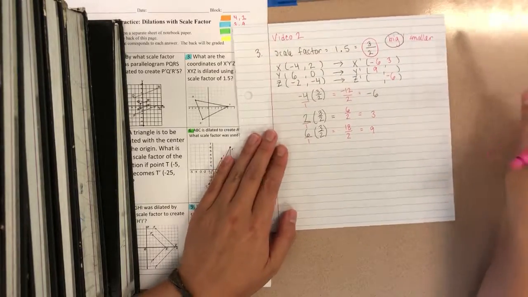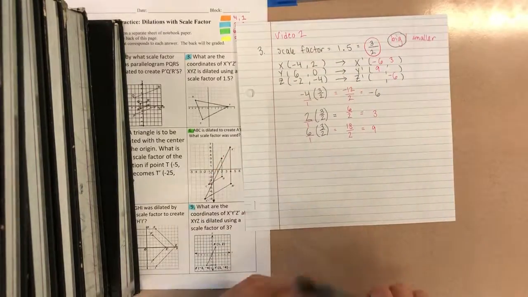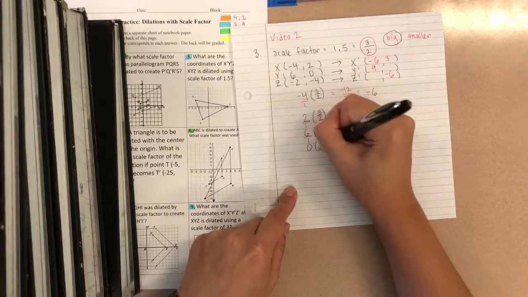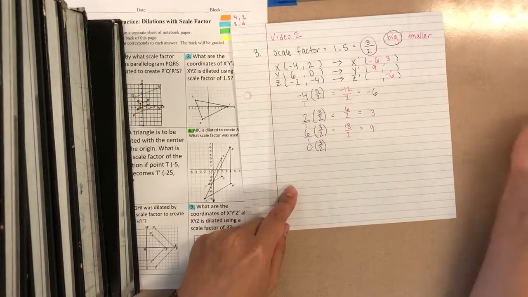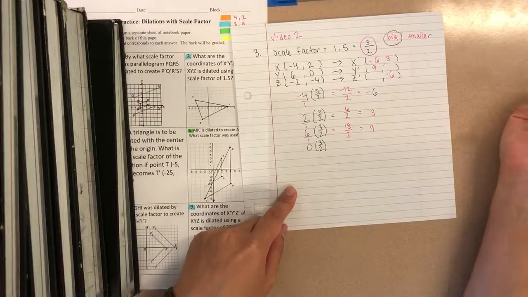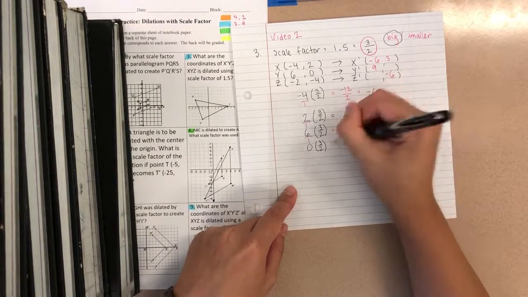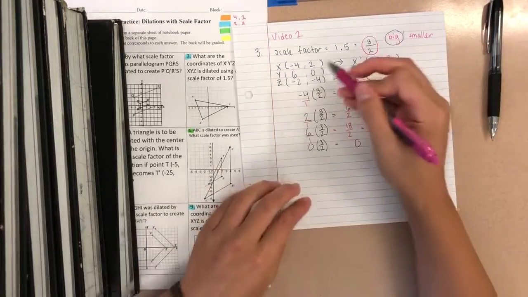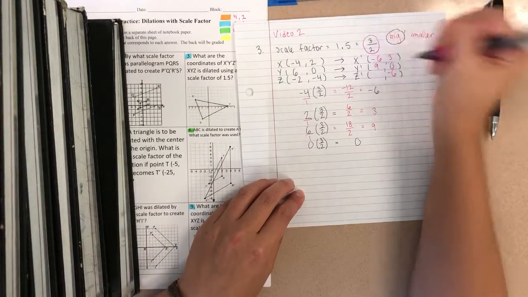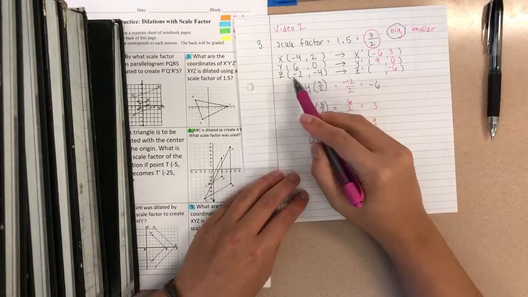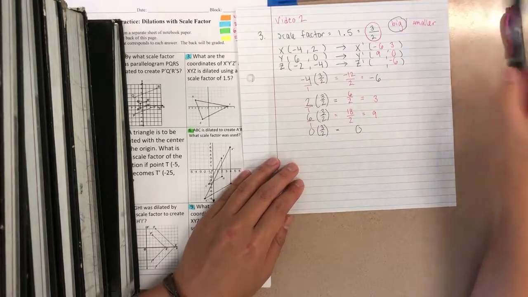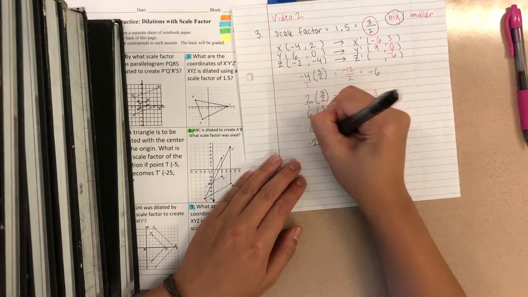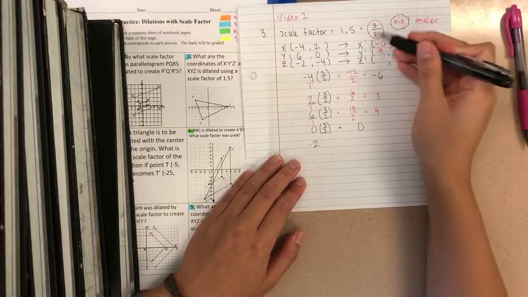For 0, this is what you should have gotten. I know I have 0 times 3/2. And I could do all of this, but I also know that 0 times anything will always equal 0. So 0 times 3 over 2 is 0. And then lastly, my -2 value. Let's just make sure that you did it correctly. -2 times 3 over 2.